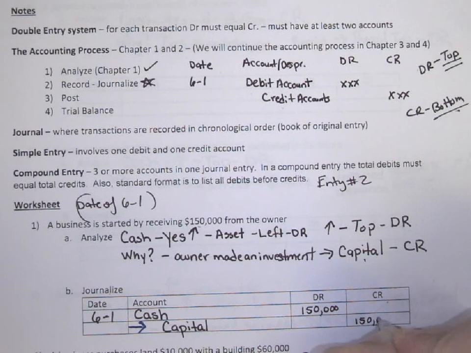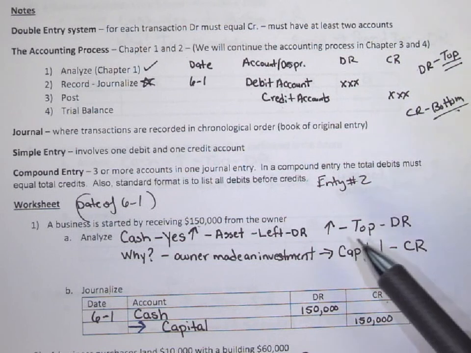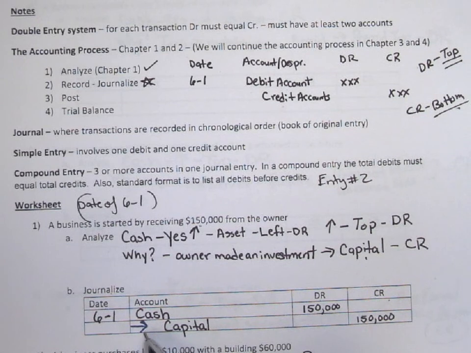So things to really look at: notice there is not a dollar sign. There should never be a dollar sign when we do journal entries. So do not put dollar signs in journal entries. It will be wrong. Points will be taken off if you do that. And you also need to make sure you are indenting over when you look at your credit accounts.